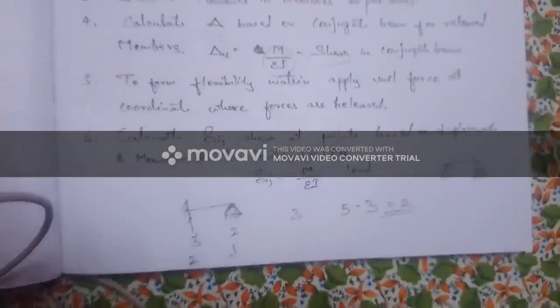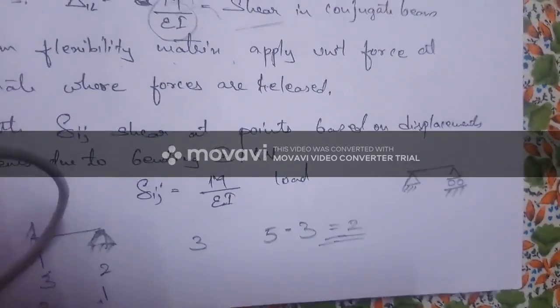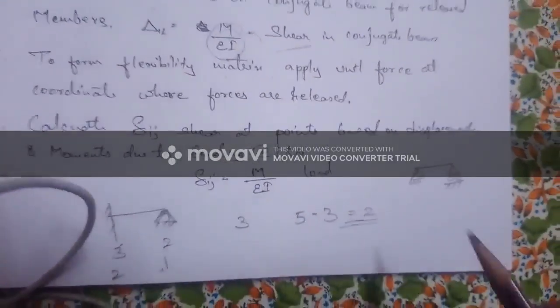In this condition, the structure is stable as well as determinate.